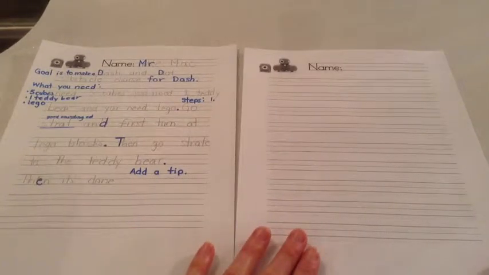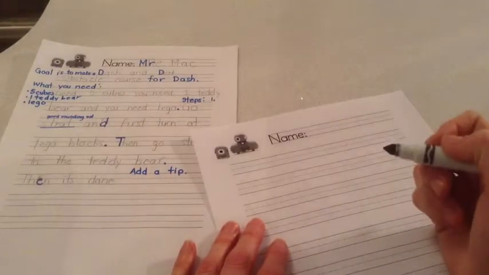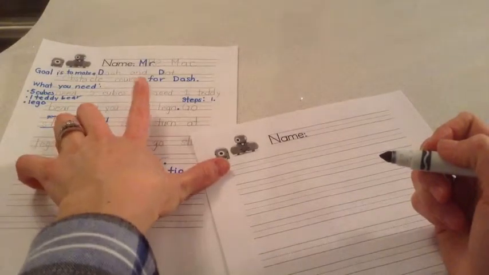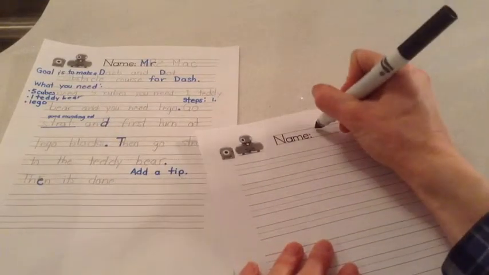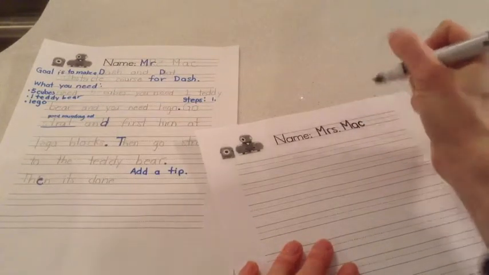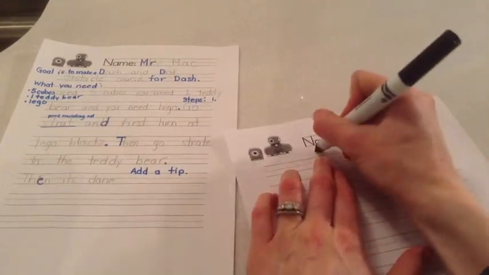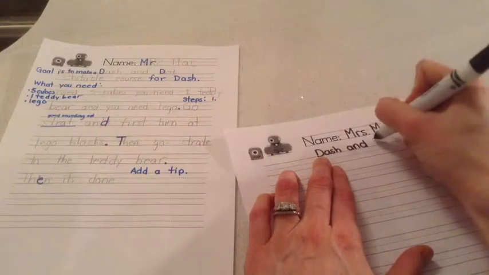So now that we went through the rough copy and we did the writing conference with Mrs. McDonald, I'm going to show you how to take her feedback and use it to help you improve your writing for your good copy. So we're going to start with the name. And so you'll notice that I have to change the lowercase to a capital M and the uppercase R to a lowercase r. So I'm going to go ahead and do that right now. So name is Mrs. Mac. I also have to change the title to a capital D for Dash and a capital D for Dot. Dash and Dot.